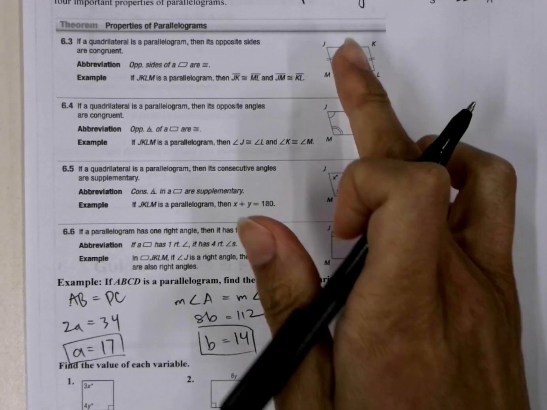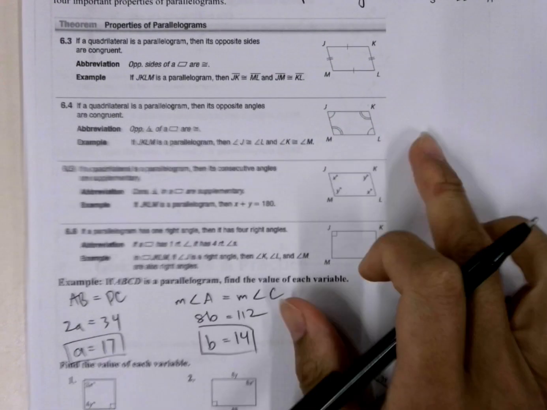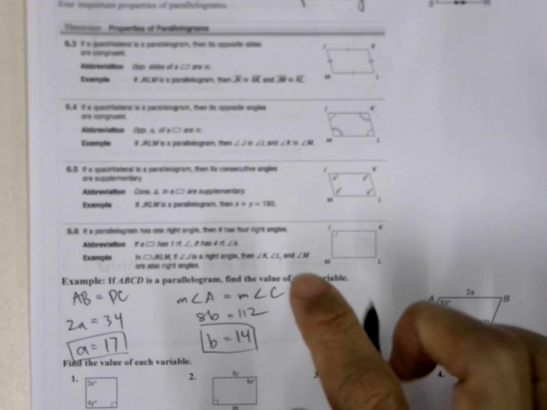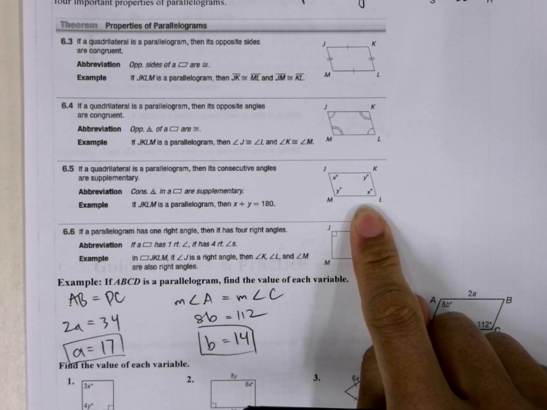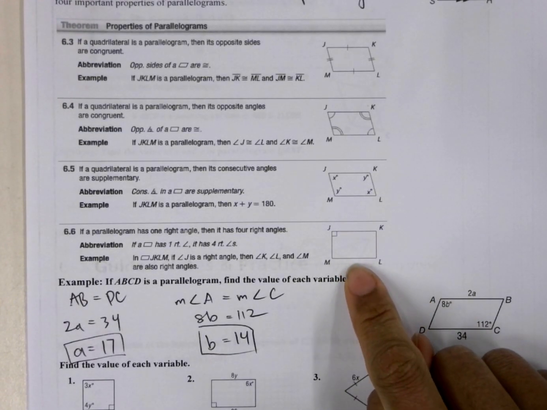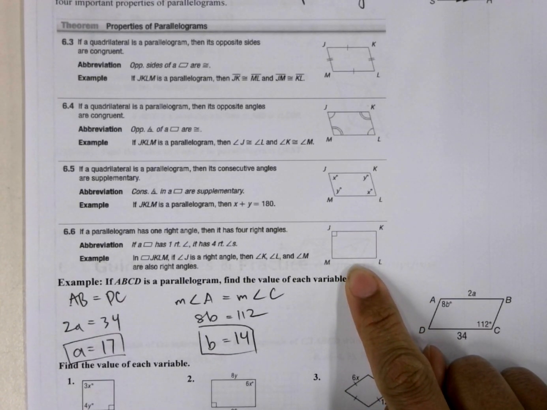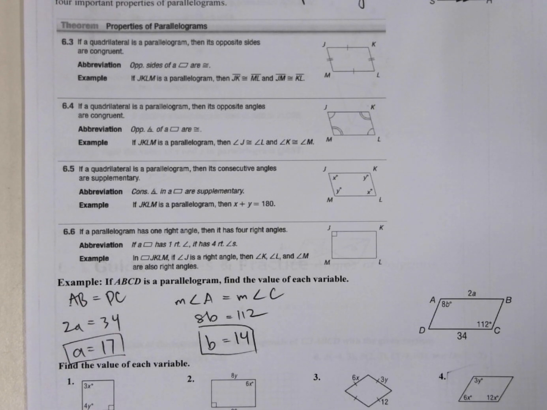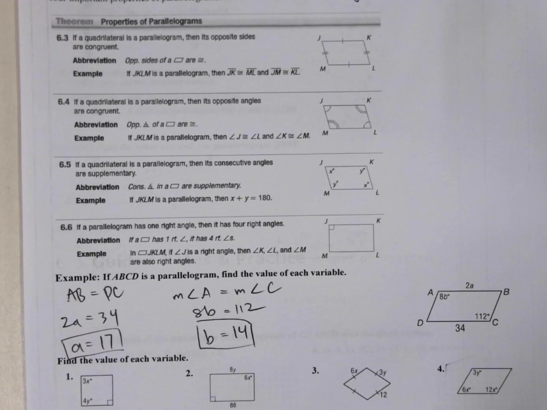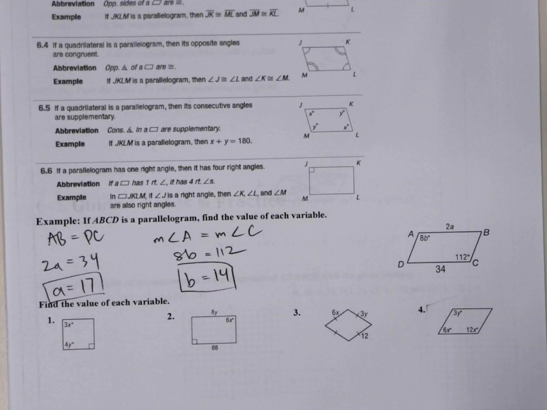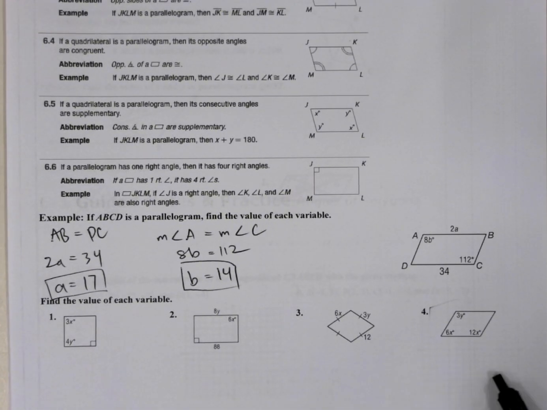So go ahead and use these properties up here. Again, to recap, opposite sides are congruent, opposite angles are congruent, consecutive angles are supplementary, and if we have one right angle, then all of the angles are right angles, and the quadrilateral, the parallelogram, is also a rectangle. So let's go ahead and use those properties to solve 1, 2, 3, and 4.